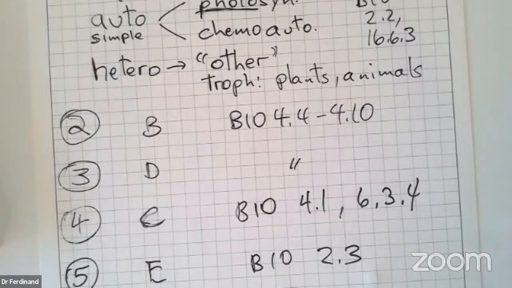Could be hormones, could be antibodies, could be various reasons. And Golgi bodies, sometimes the ADA updates that expression to the Golgi apparatus, a perfectly legitimate expression from the 2007 exam.